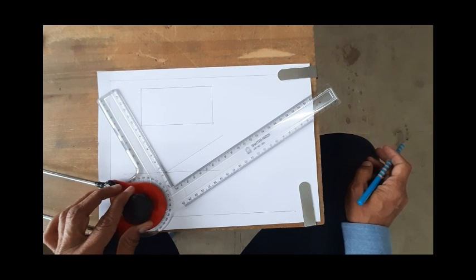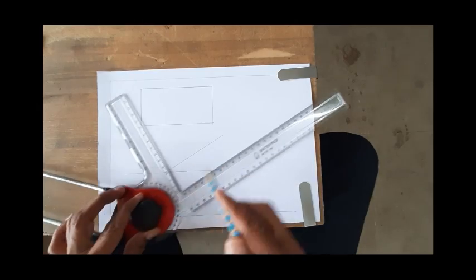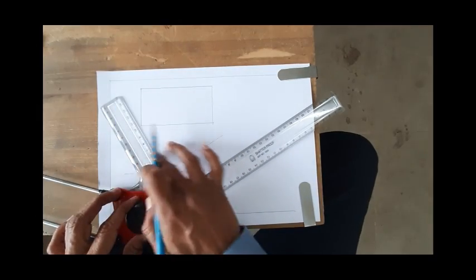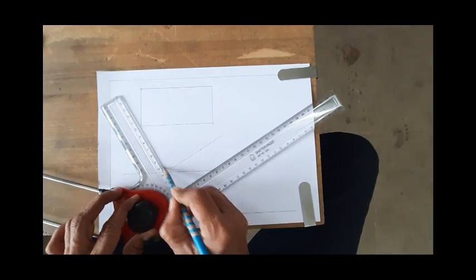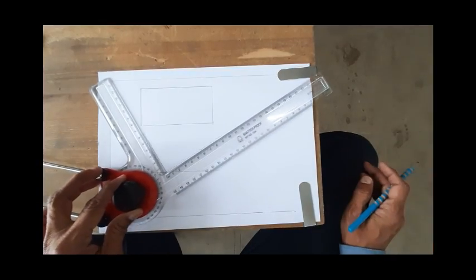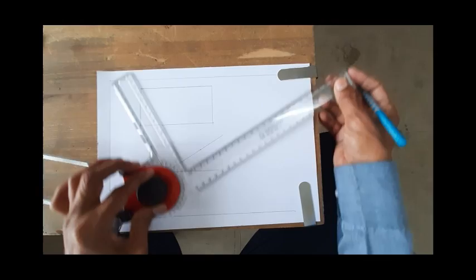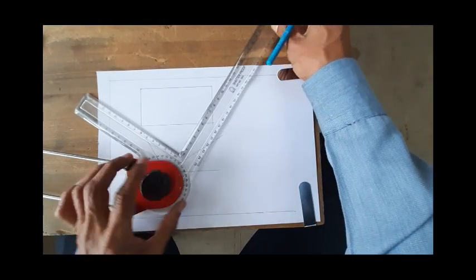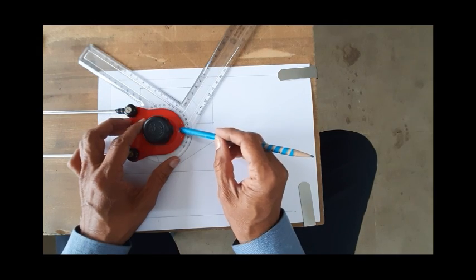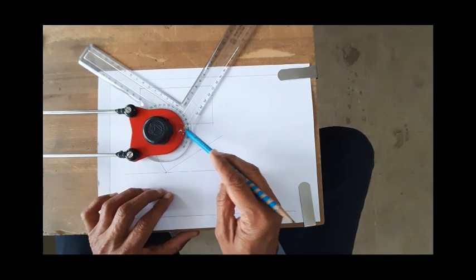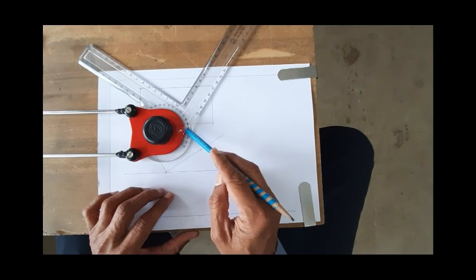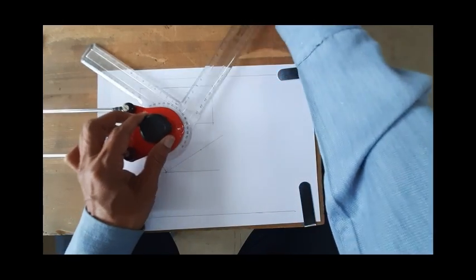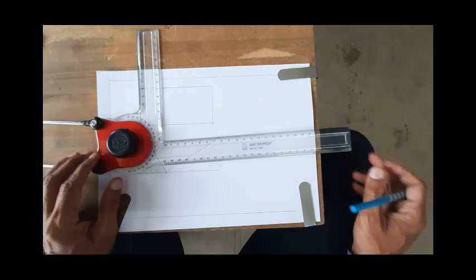Okay, now if you want to draw a line inclined at 60 degrees on this side, then you can use this scale. Okay, so these two lines will be perpendicular to each other. Likewise, if you want to draw a line inclined at 45 degrees, you can tilt it through 45 degrees. Here one line is there which is not very easily visible, but this can be matched with the 45 degrees, and lines inclined at 45 degrees can be drawn.